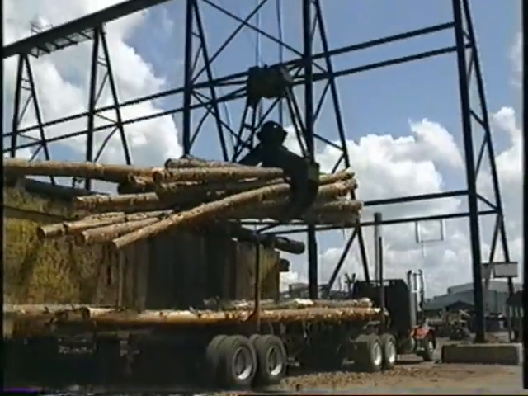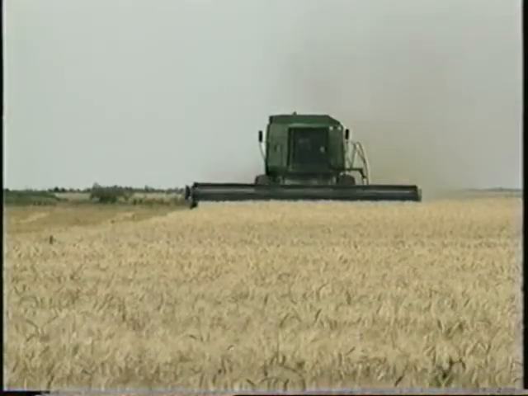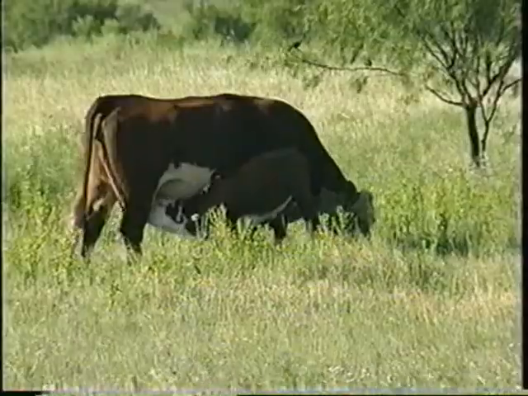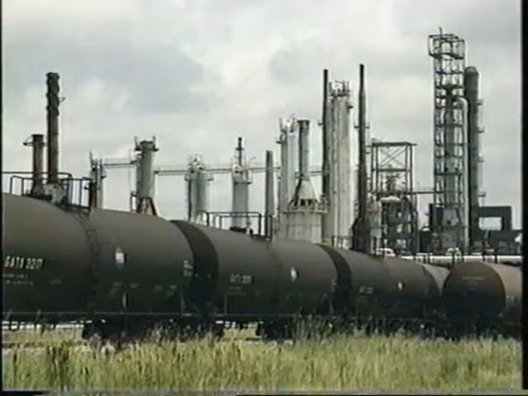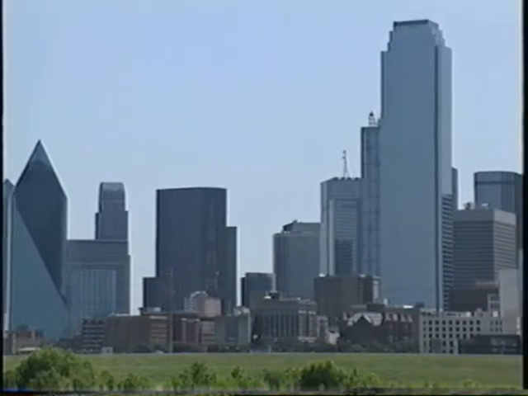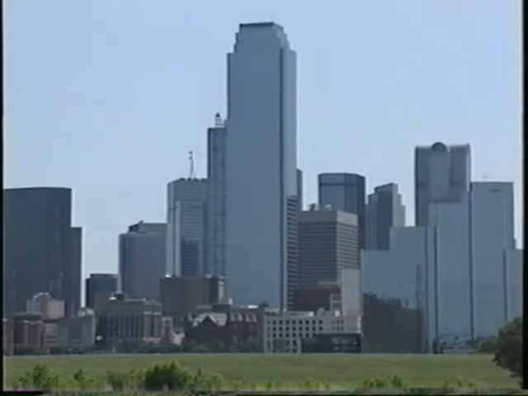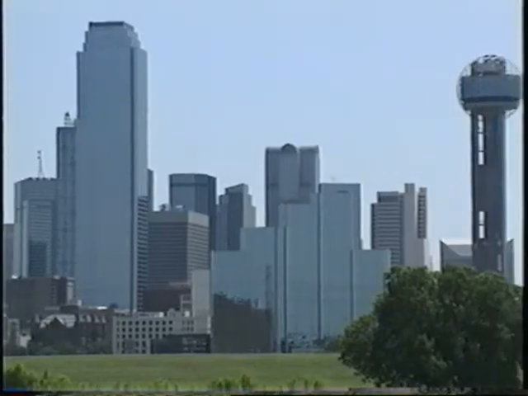Where Texans live often determines what they do. Climate and landforms can help determine if an area is a farming region or devoted to industry. No matter where Texans live, however, they are proud of their region and of their state.